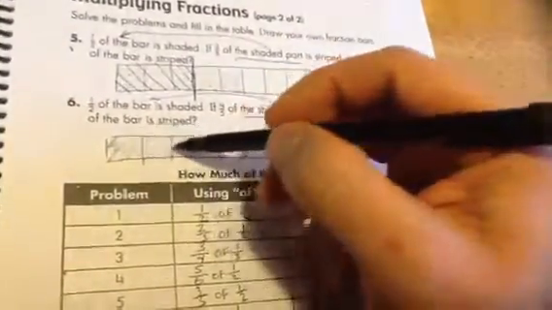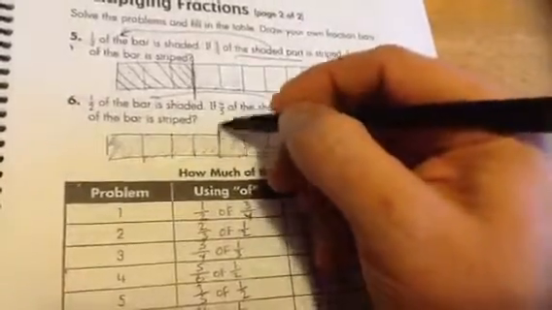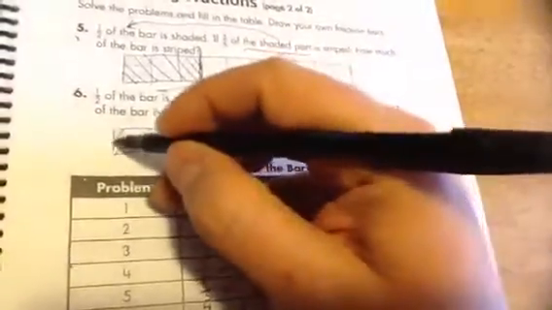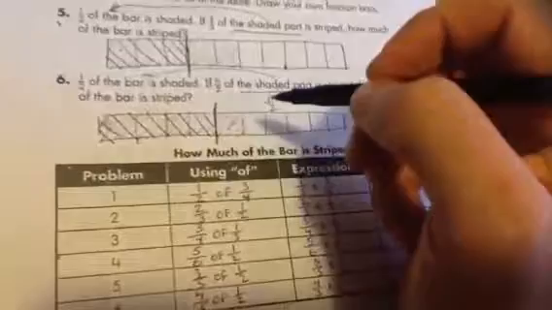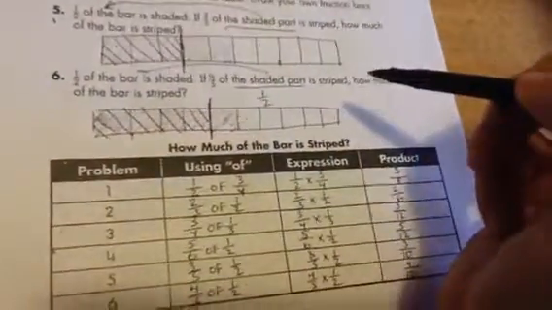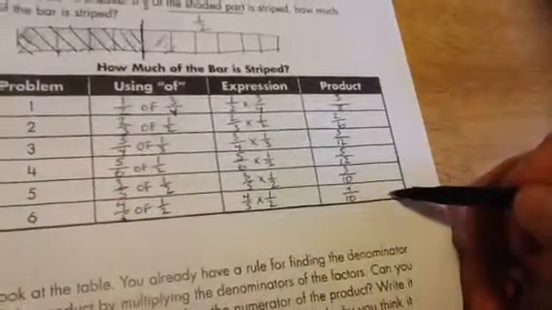So I got 1, 2, 3, 4. I'm going to stripe to there. Geez, I keep messing that up. 1, 2, 3, 4 parts are striped out of 10 parts of the whole bar. Should be 4/10. That is correct. It's also equivalent to 2/5, but technically that's 4/10 because it's cut up into 10 parts.